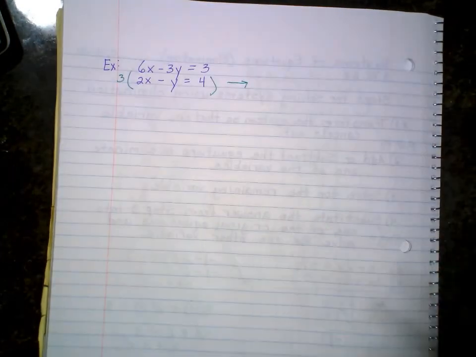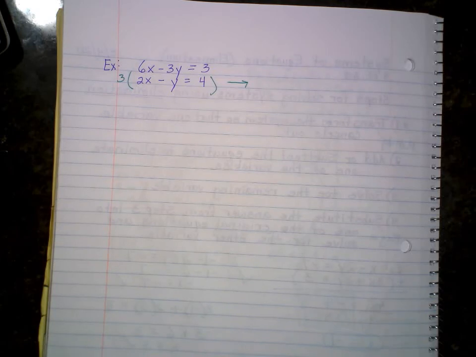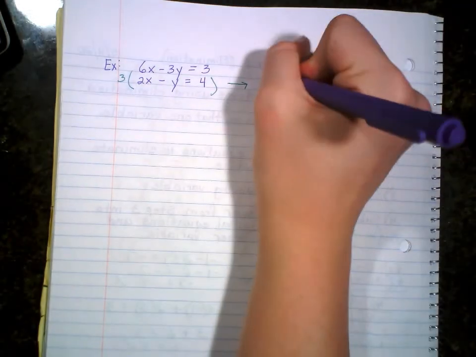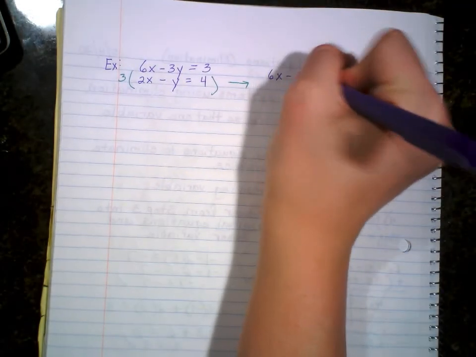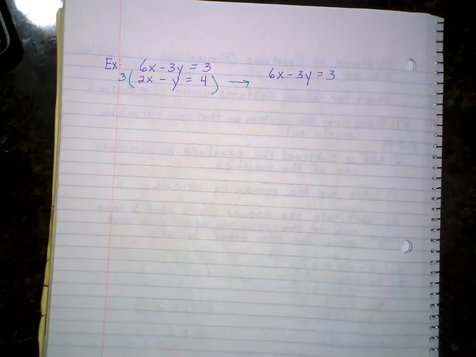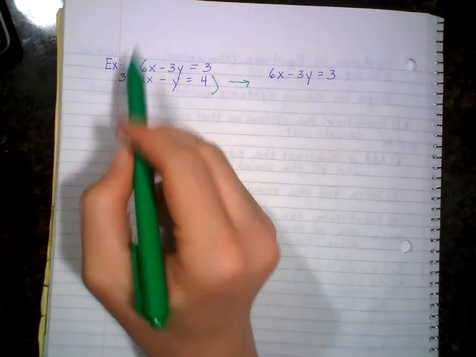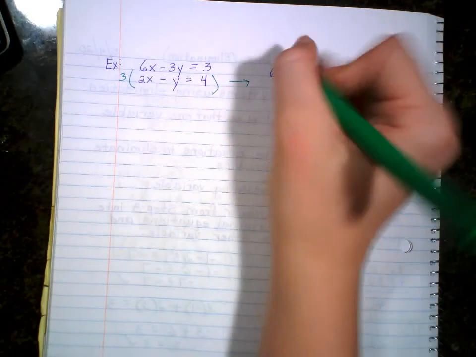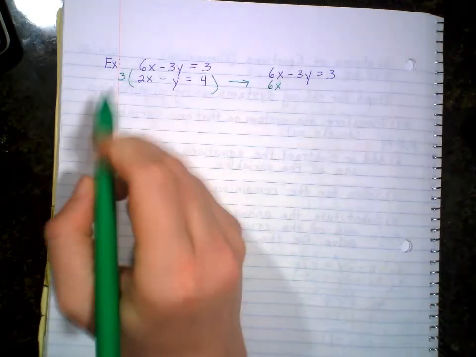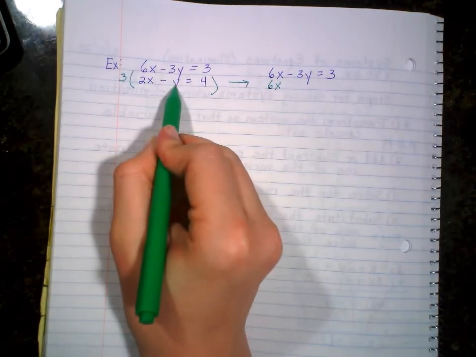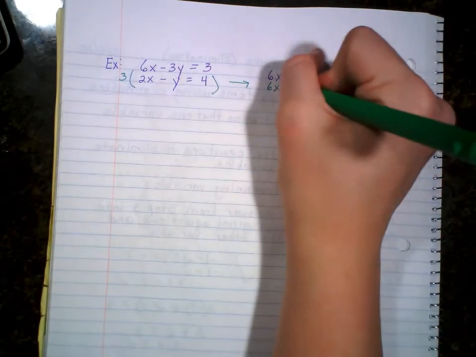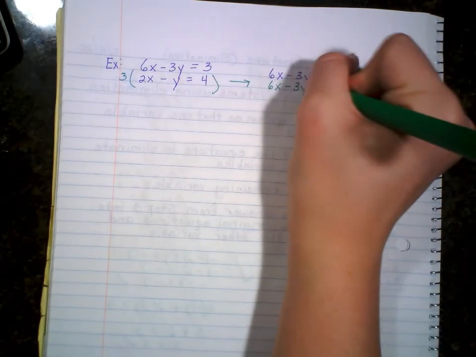Okay? So I'm going to write the original equation up there for the first one, just so that we're working over here. Now let me write this new one. 3 times 2x is 6x. 3 times negative y is negative 3y. 3 times 4 is 12.